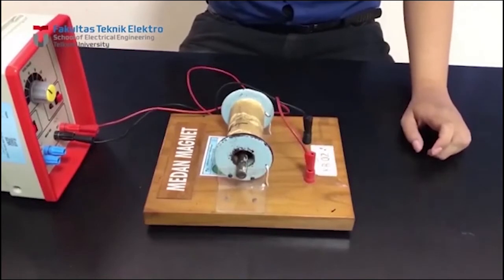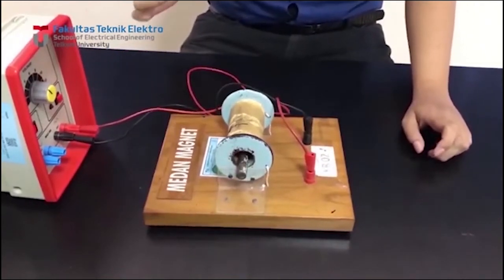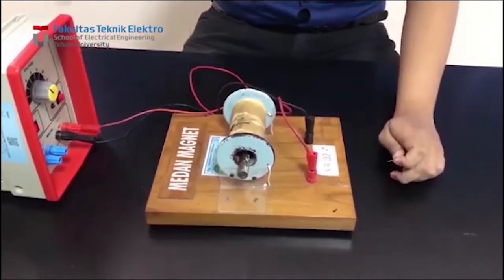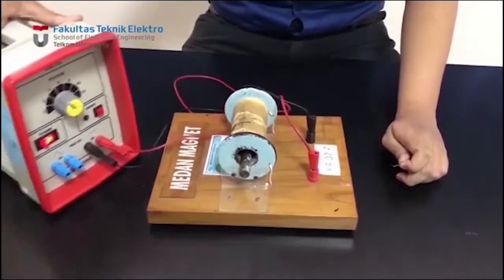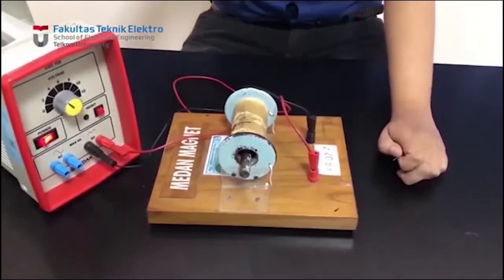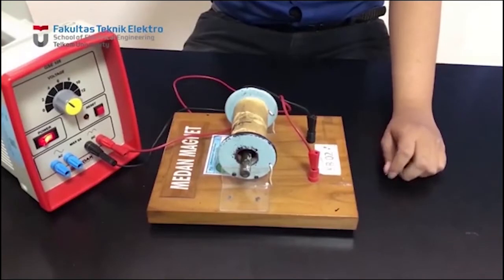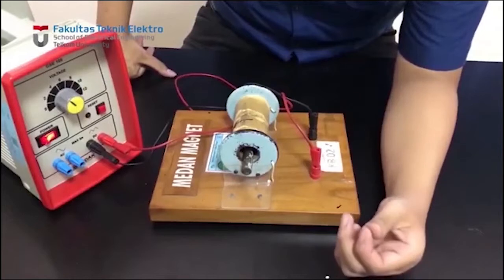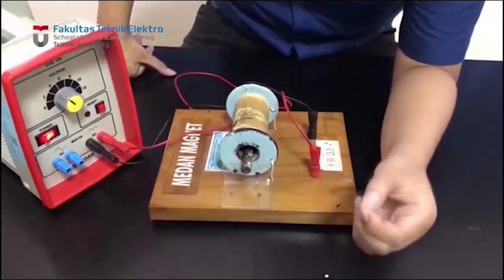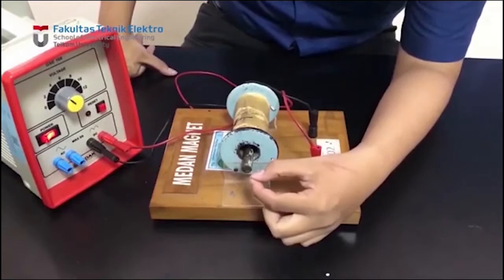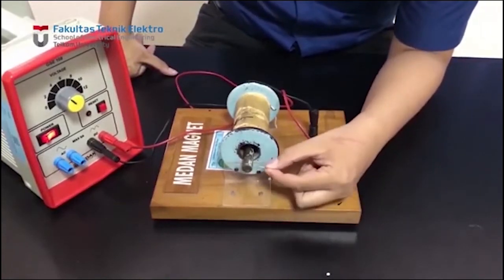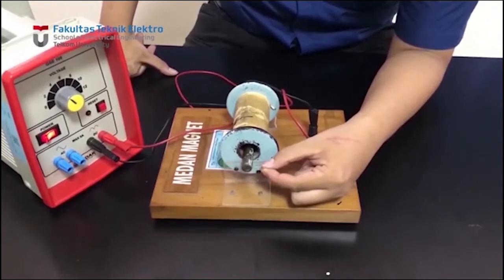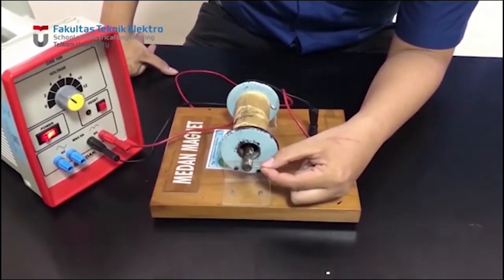Now we will try to find the difference between the magnetic field produced by the AC current and DC current. For the first, we will use the DC output from the power supply at 4 volts. Then put the clips close to the iron rods. Then try to feel if any vibration occurs in the clip. In DC current, there is no vibration.